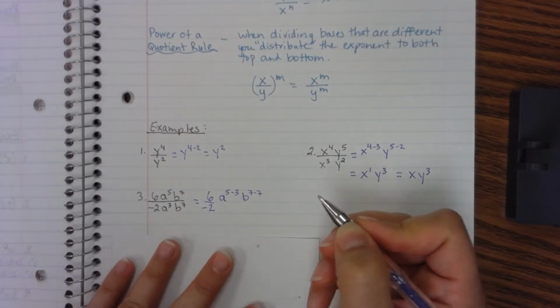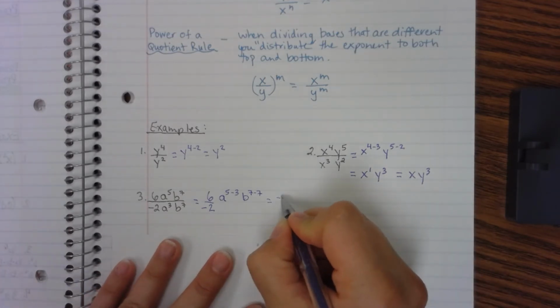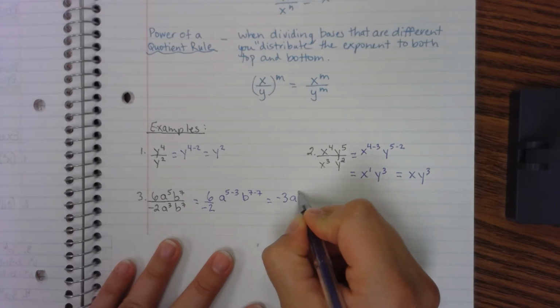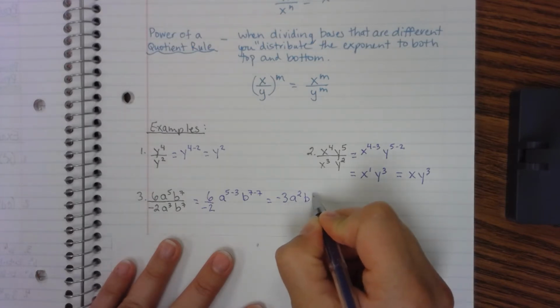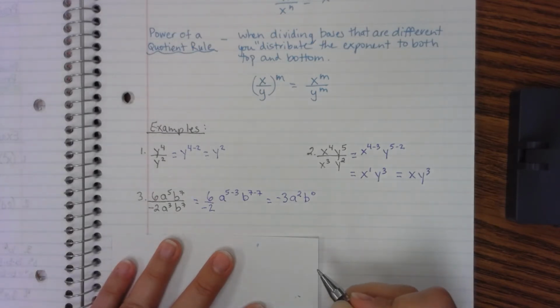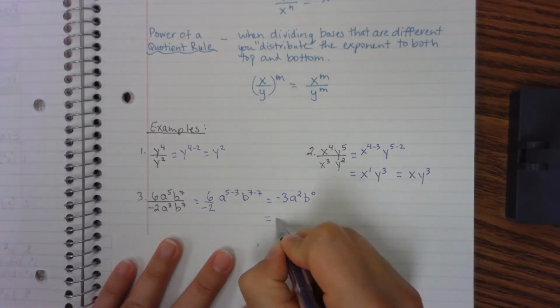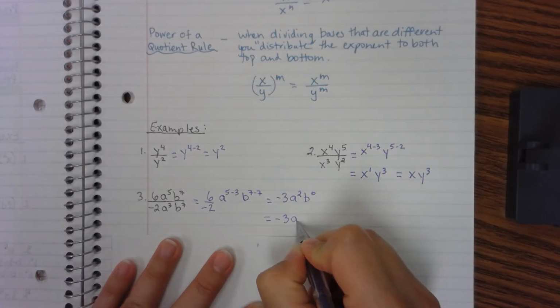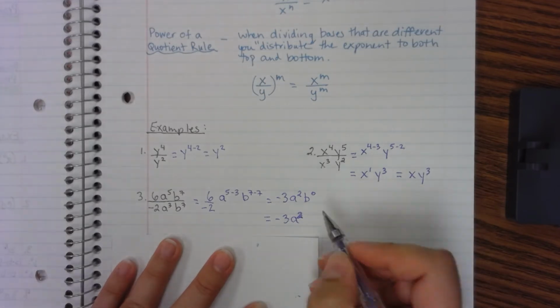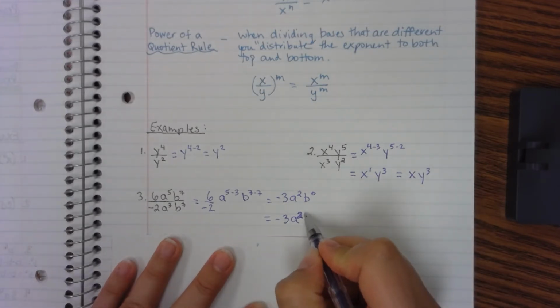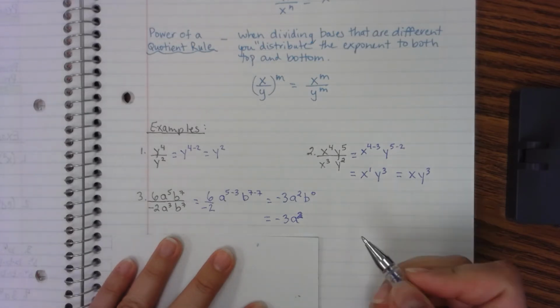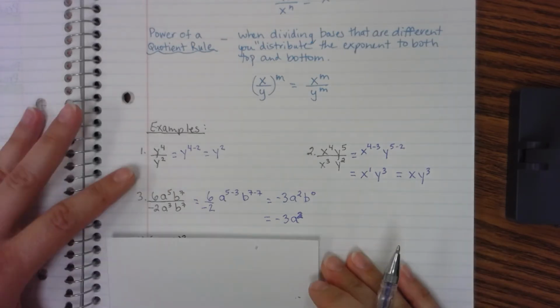So when we simplify that, this becomes a negative 3, a squared, b to the 0 power. And let's remember that anything to the 0 power is equal to 1. And so my final solution would be that I have negative 3a squared, because this b to the 0 would actually cancel out and become a 1.